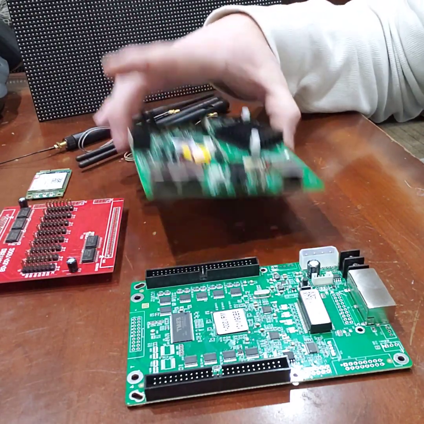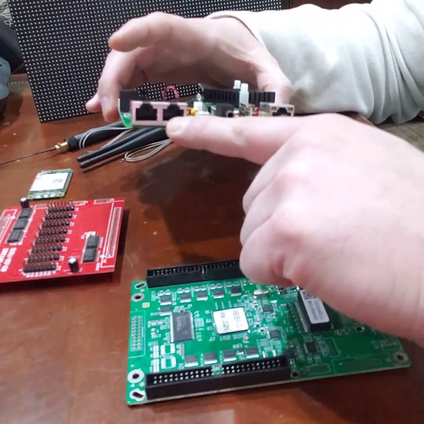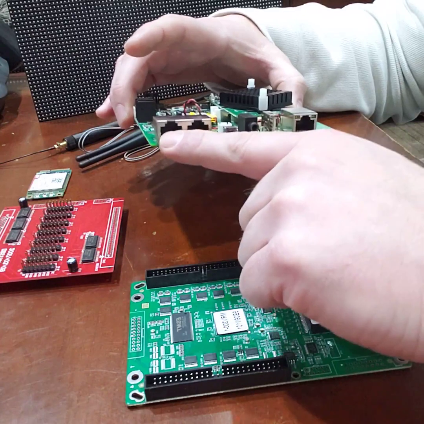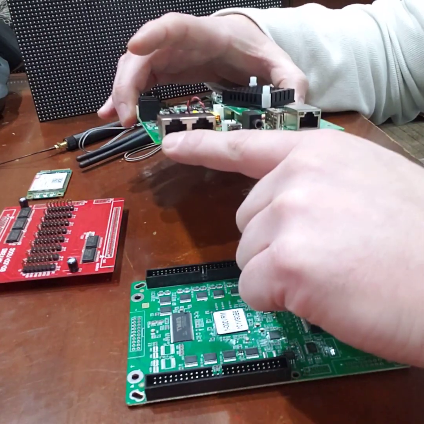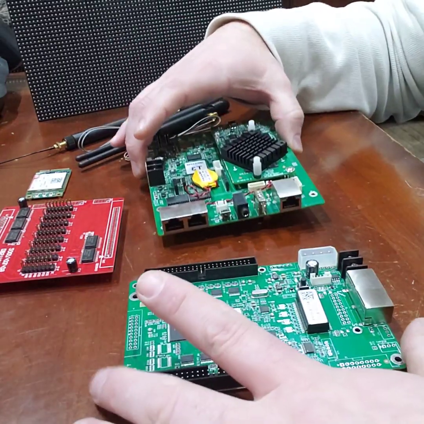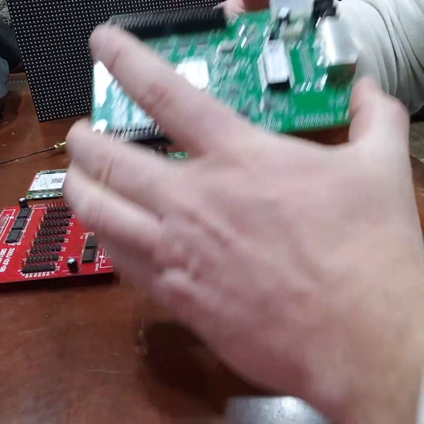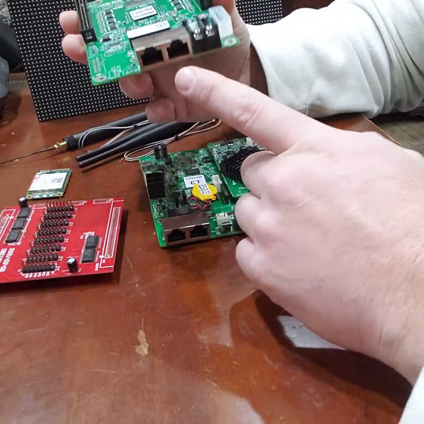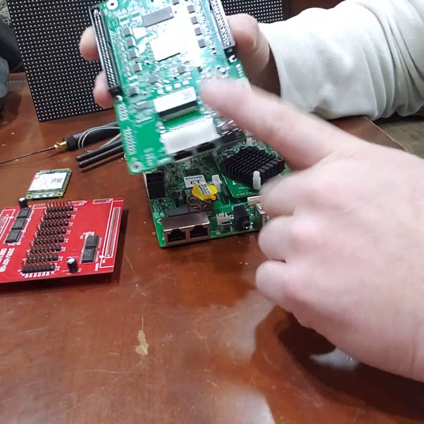So from our control card, also redundant, we have two Ethernet ports here. One is primary, the second is a backup. From our Ethernet port, we will deliver the content and media data to our receiving card.